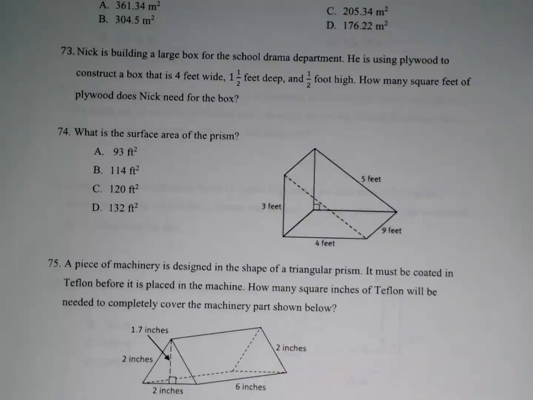All right, so who can tell me what surface area is? What do we mean by surface area? Austin? Okay, so this is a perfect time of year for us to be thinking about surface area.